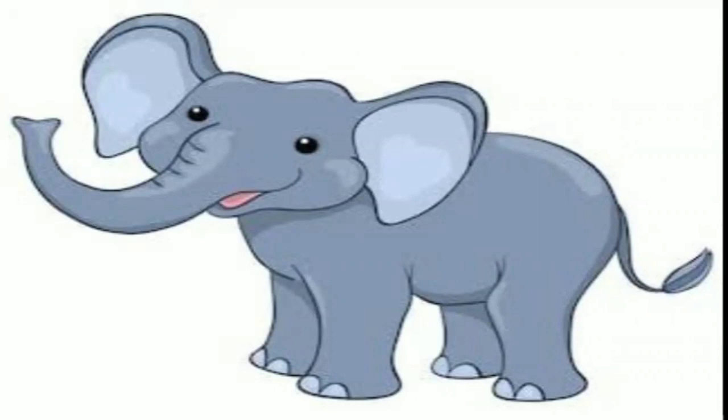Well, this is my favorite animal. Who doesn't love an elephant? So what do you see? You can see that the elephant is very big in size. It has two big ears, eyes, a long trunk, a short tail, right? So let's try to describe the elephant.